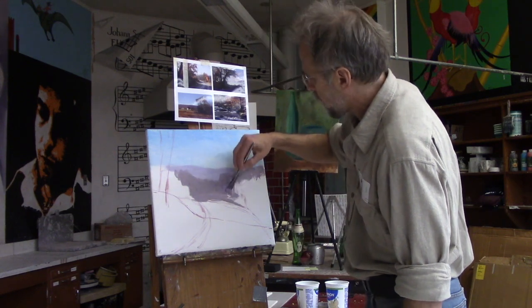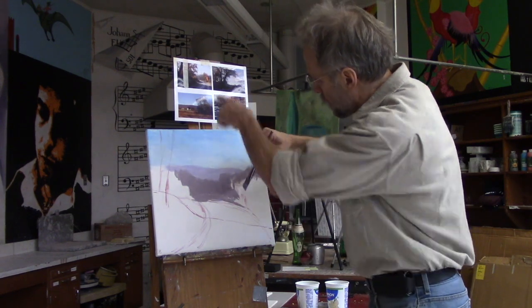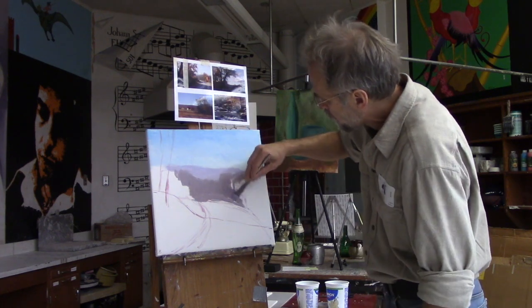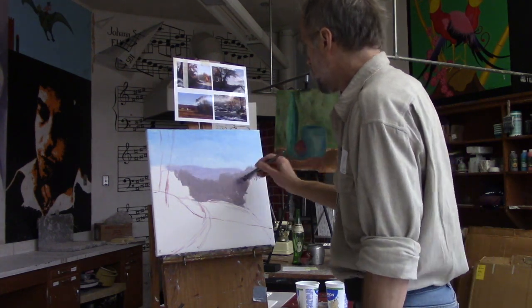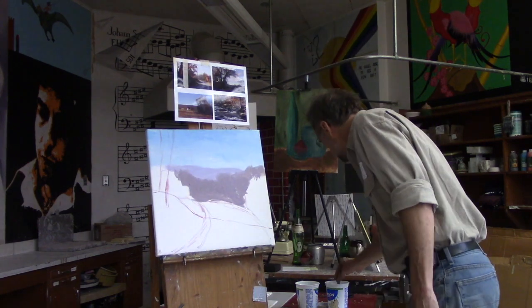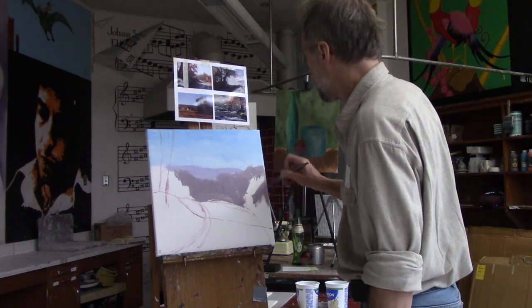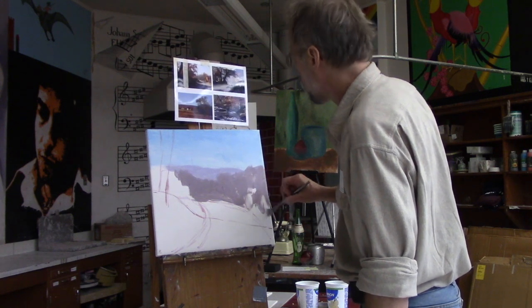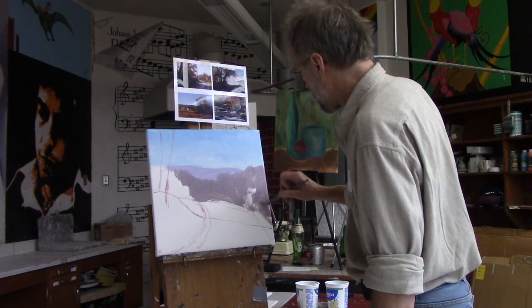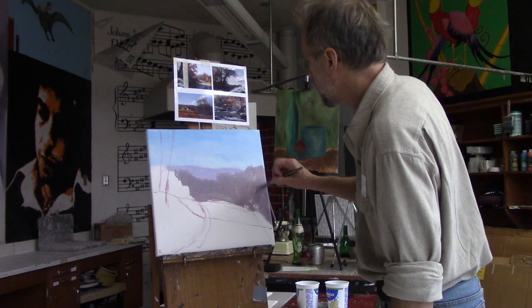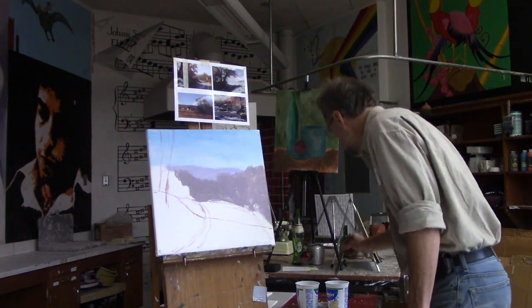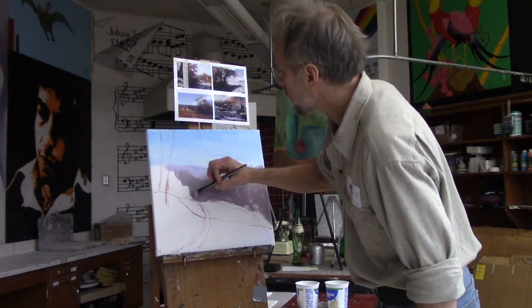And I keep looking back and forth between here and the photo to make sure I'm getting it about right. Remember, some of you might need to have a. Over here, I'm getting a little bit more color in this.